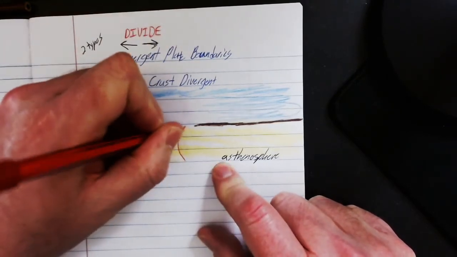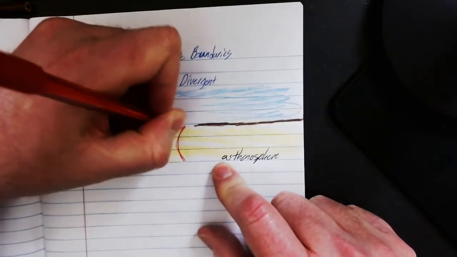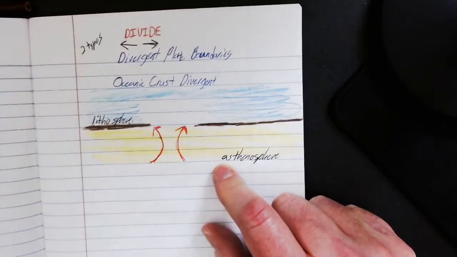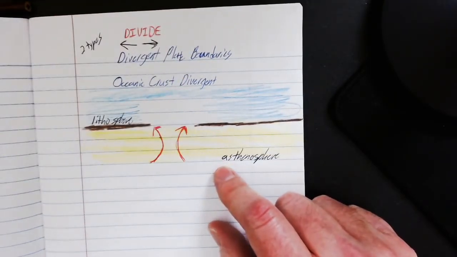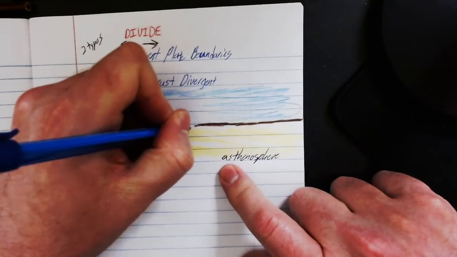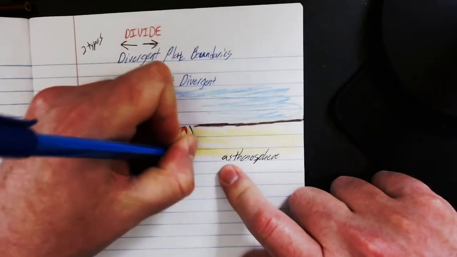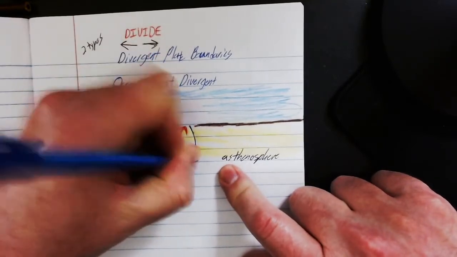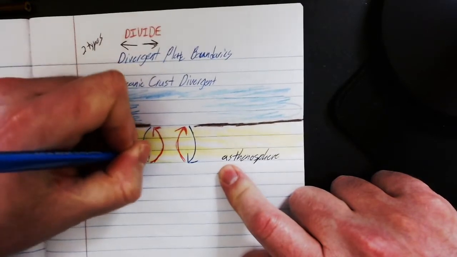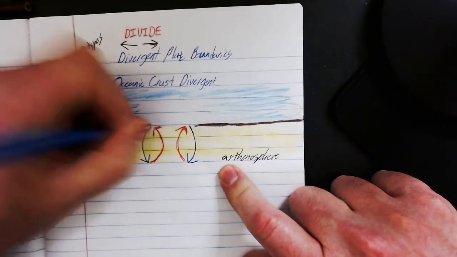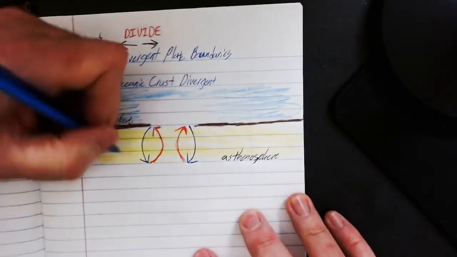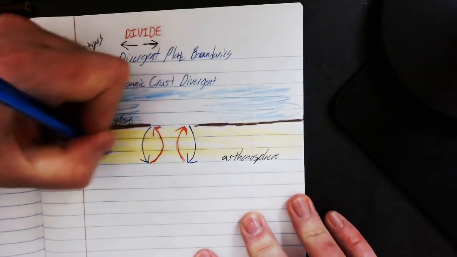So we have our warm rock rising. And if the warm rock rises, then the cool rock will sink. So in the asthenosphere, we have these currents, these convection currents.